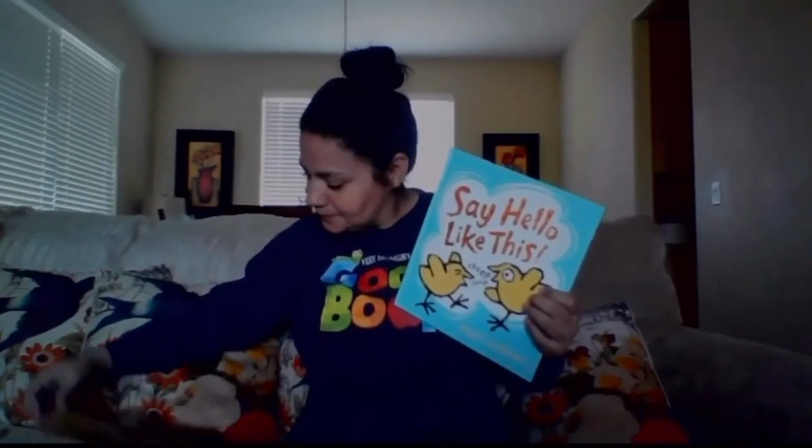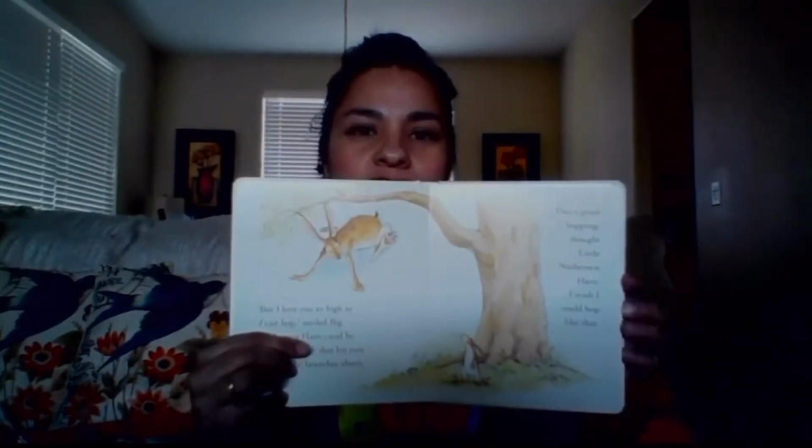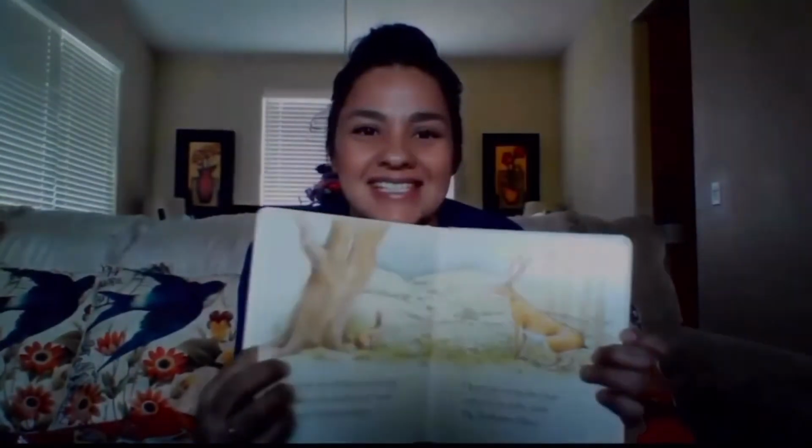Let's see. Here I have a book that actually has the author and an illustrator. Sam McBratney wrote this book, Guess How Much I Love You. That's the title. So Sam wrote all the words inside the book. Anita Jeram is the illustrator. So Anita drew all those beautiful pictures, all those beautiful illustrations.